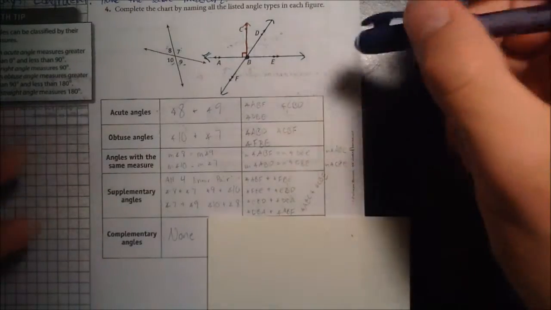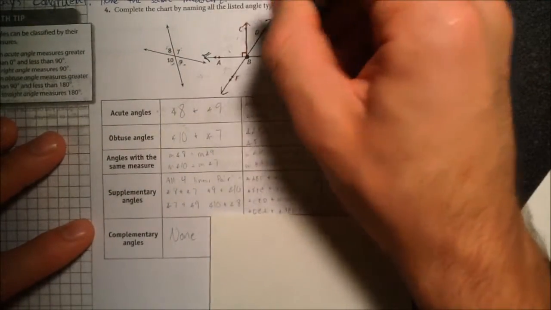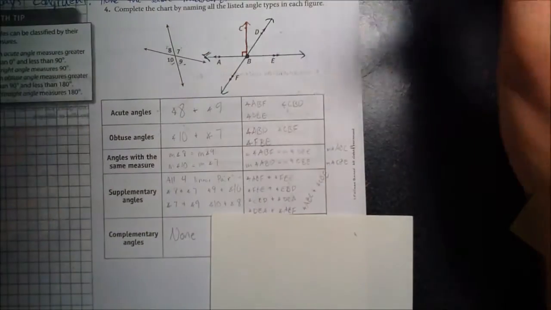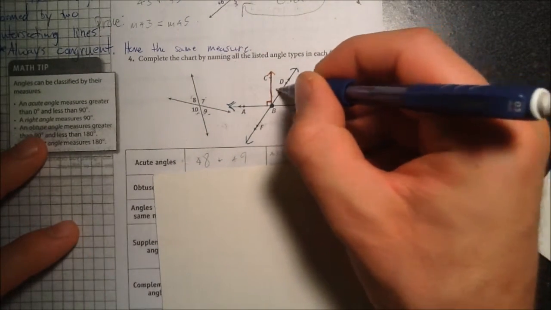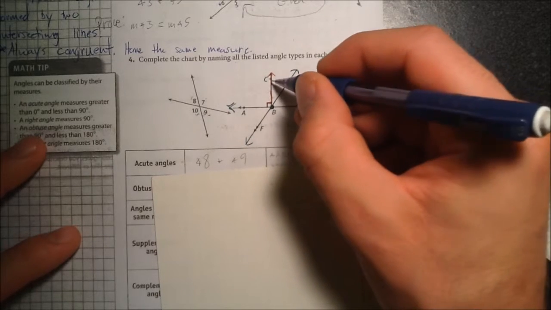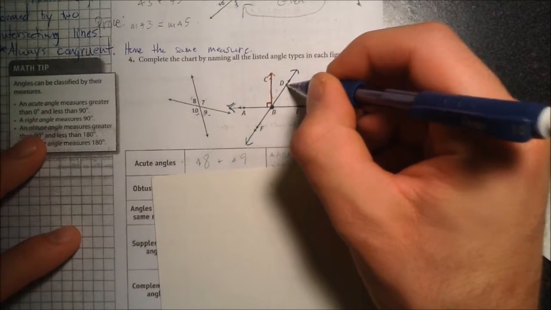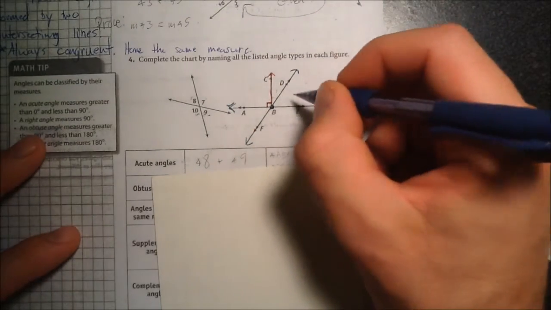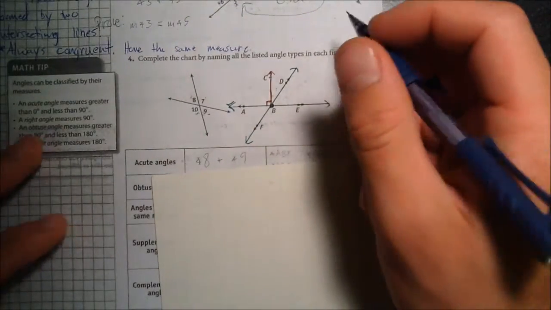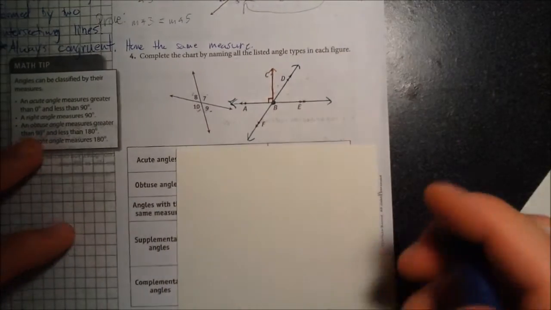When it comes to complementary angles, I hope that you remember that complementary angles are angles that sum up to be 90 degrees. So I hope everyone sees that these two angles are complementary. Angle CBD is complementary to angle DBE. Those two added to be 90 degrees. But also, there's one more pair.